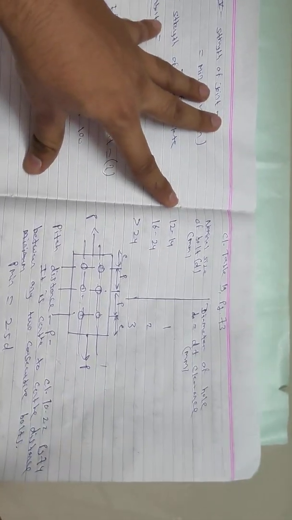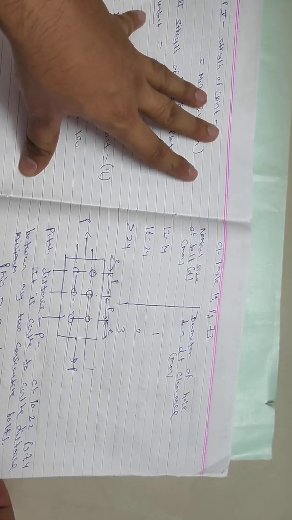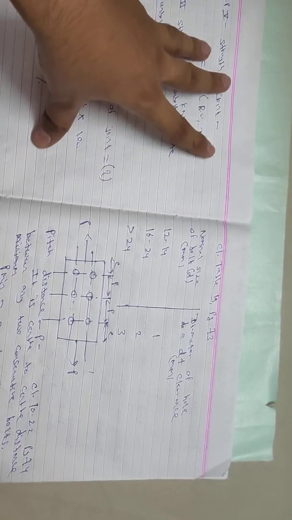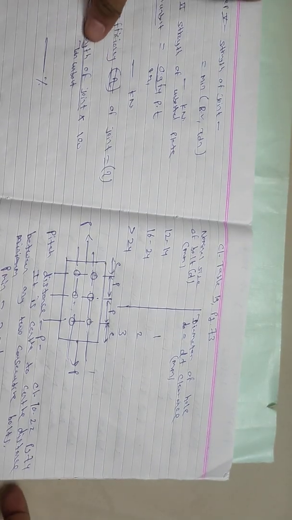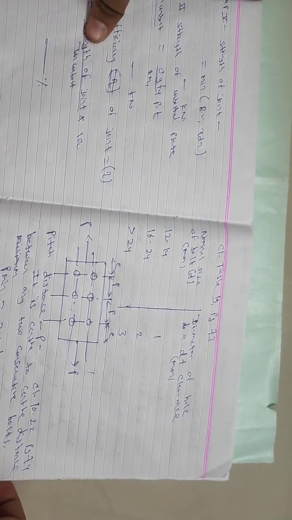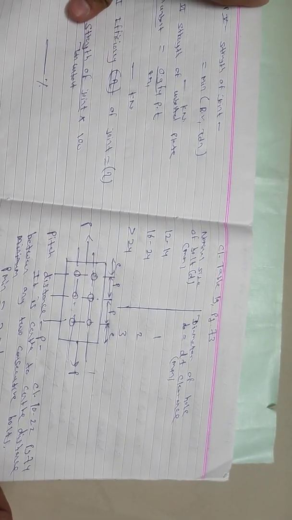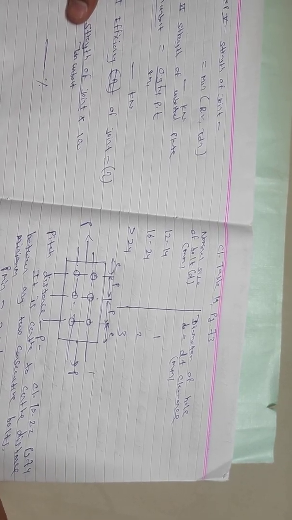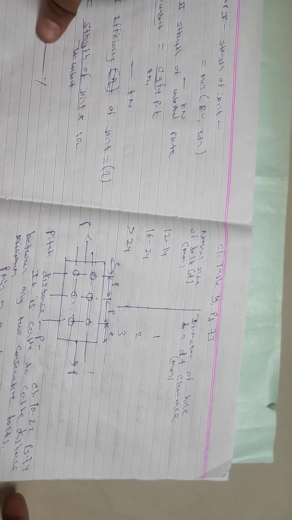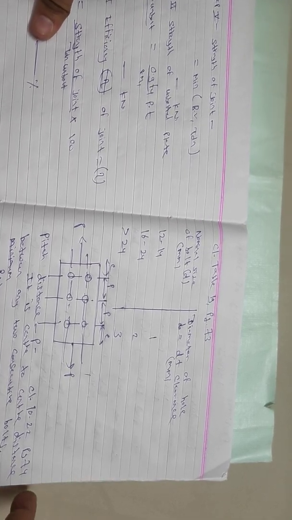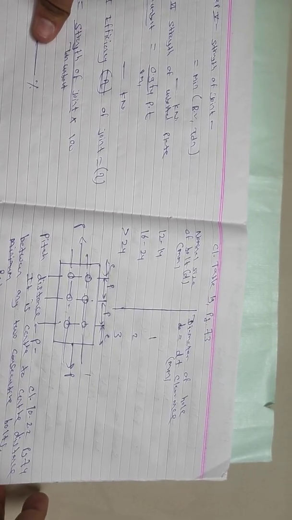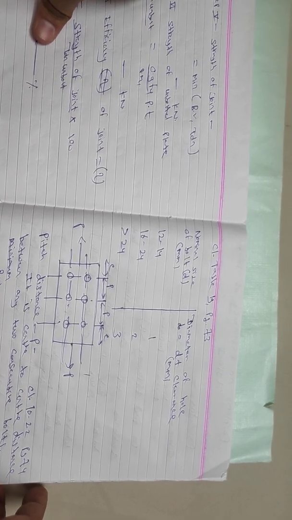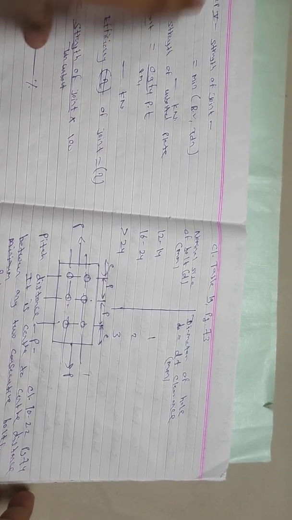In lecture number 2 we have studied the types of connections. After the types of joints, that is lap joint and butt joint, we have to solve the problems on lap joint and butt joint. But before this we have to know some terminology related to bolted connections.